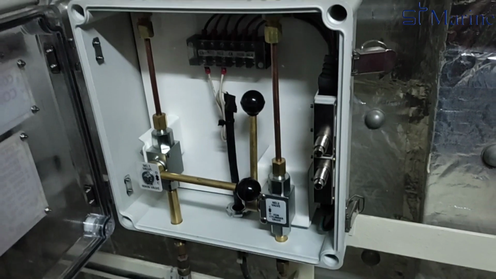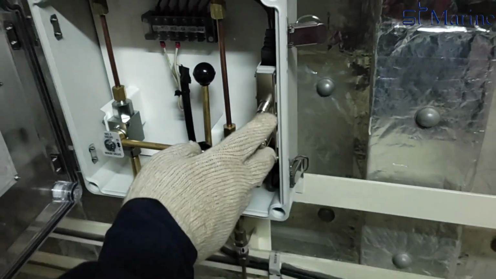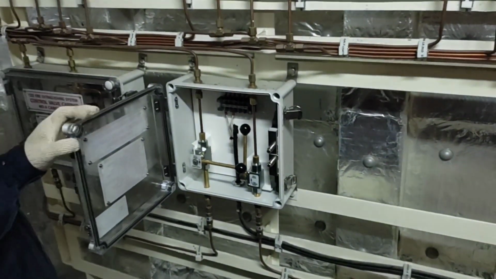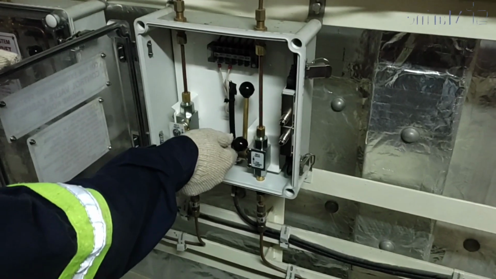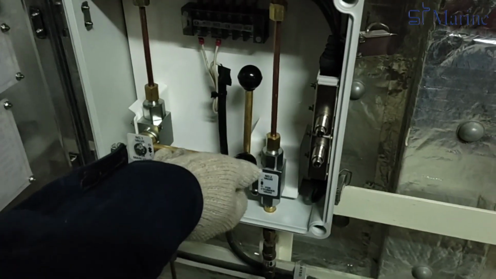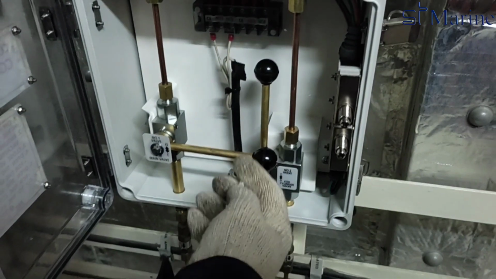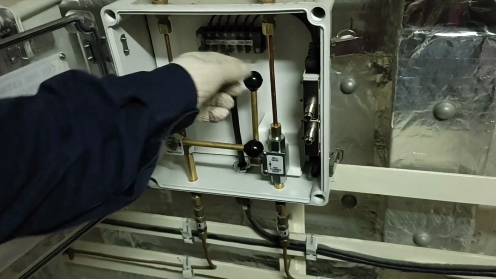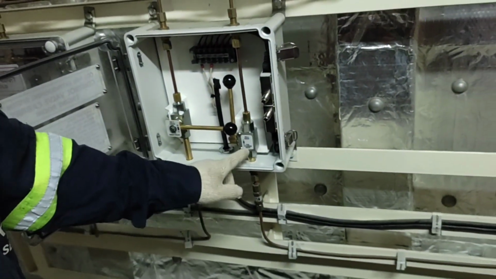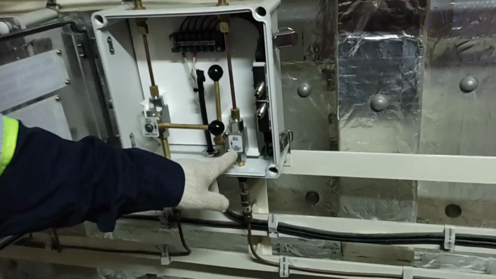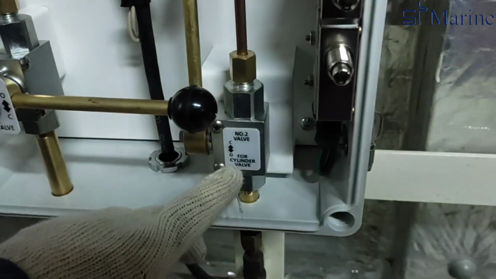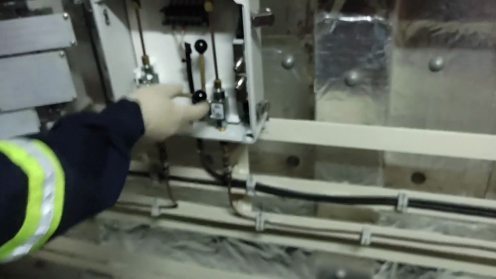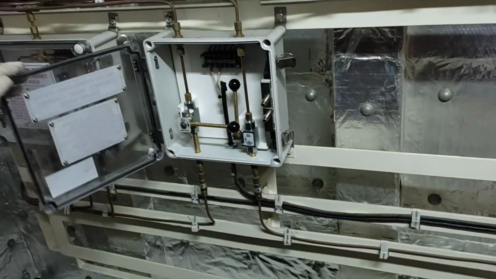Okay, when we open the cover, these two limit switches will be closed, then the alarm will be activated. When discharging CO2, first we open this valve number 1. This one push up to open, and only then can you open number 2, after you open number 1. Number 2, pull down to open. This is for the cylinders, for releasing the CO2 from the cylinders. This one is for the main valve. Open the main valve first, then release the cylinders.